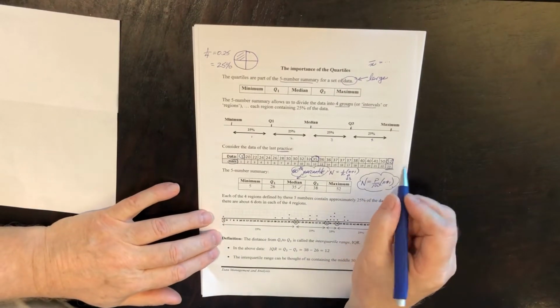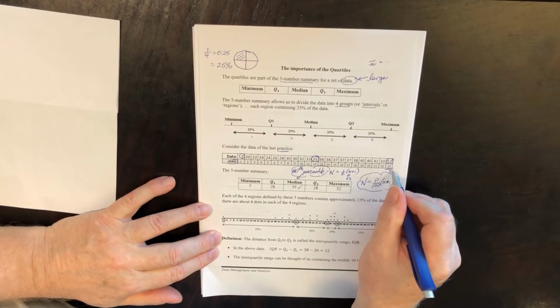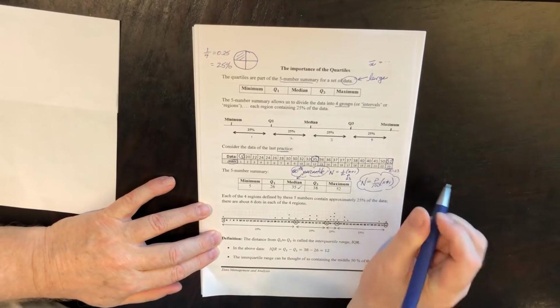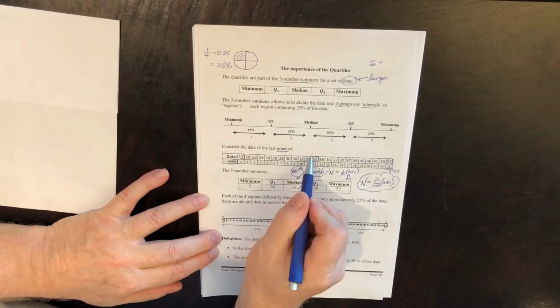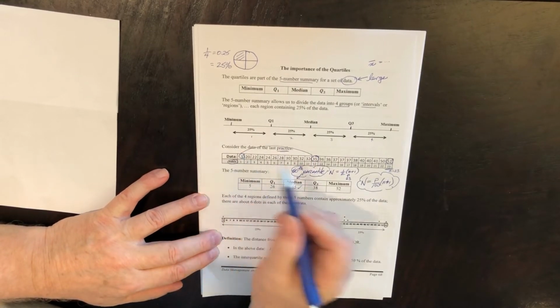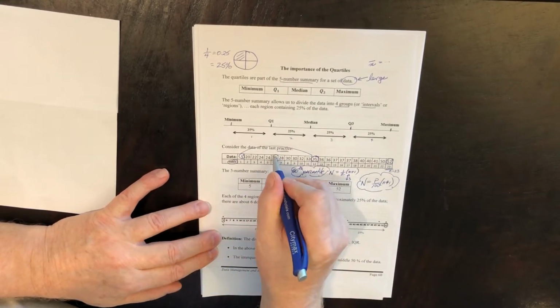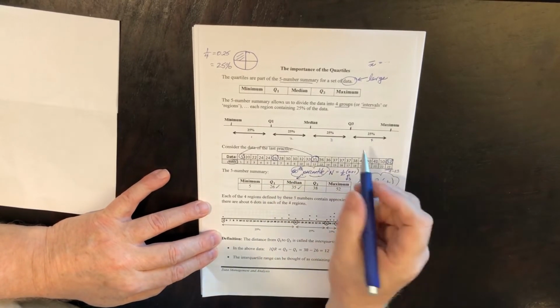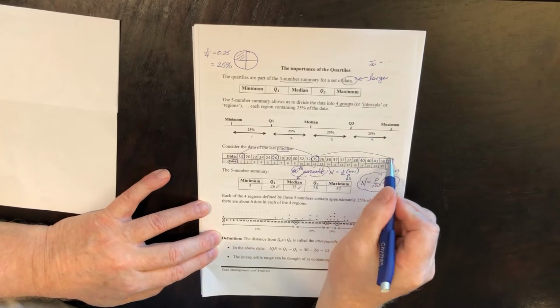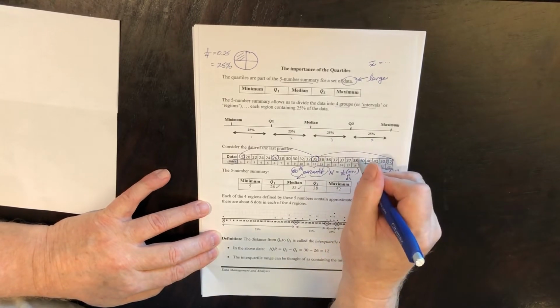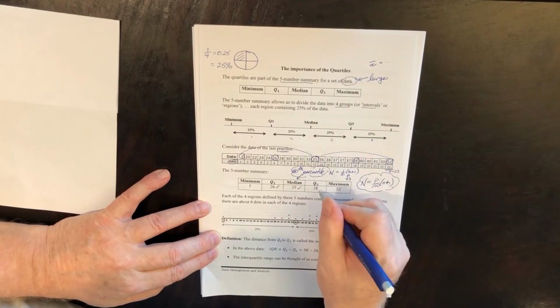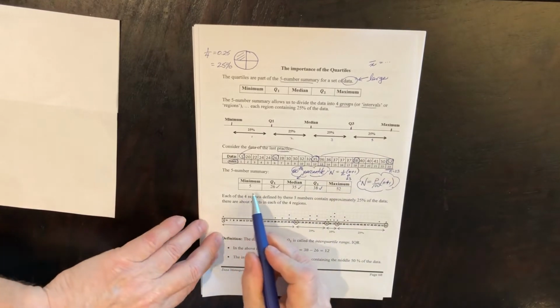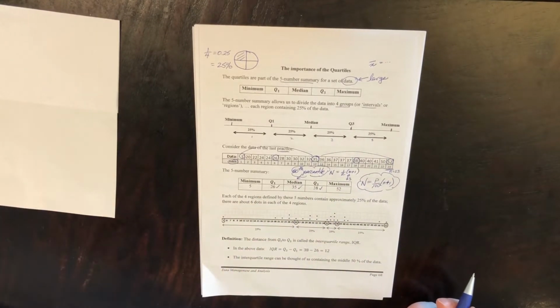Once again, we have a trick. N is 23. It's an odd number. So to find the first quartile, we can do the median of the lower half of the data. The middle number of the lower half of the data is 26. That's the first quartile. The middle number of the upper half of the data, that's 38. That's the third quartile. There's your 5-number summary.